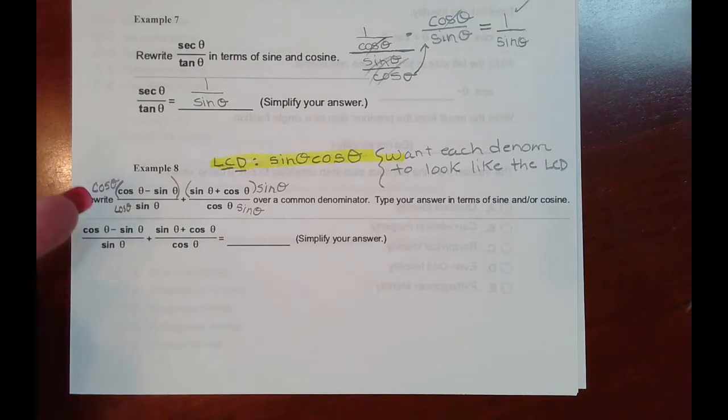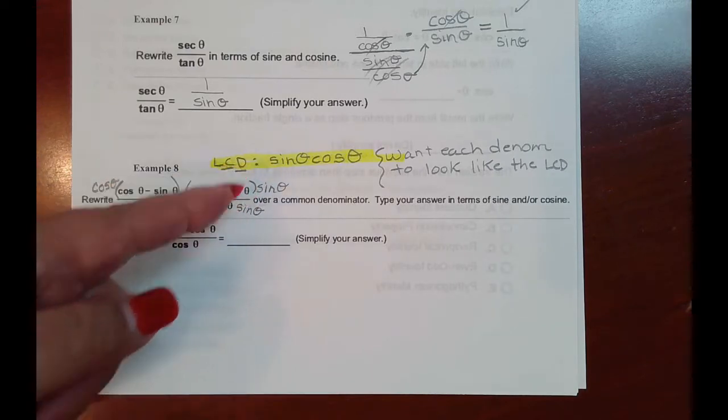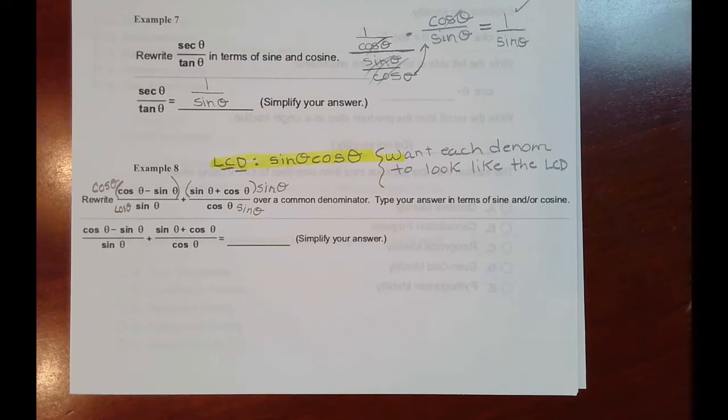You're multiplying by cosine over cosine, that's 1. You're multiplying by sine over sine, that's 1. So you're not changing what it's equal to, just changing the form so that you can bring them into a common denominator. Okay, so let's see what we have here.